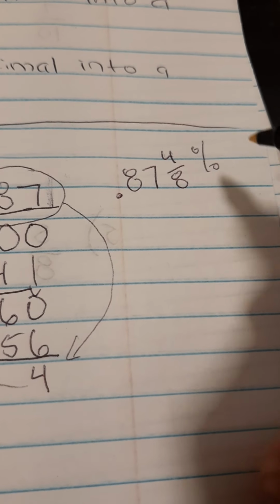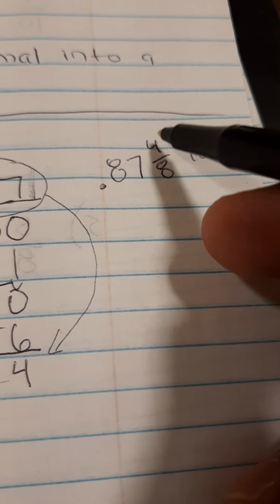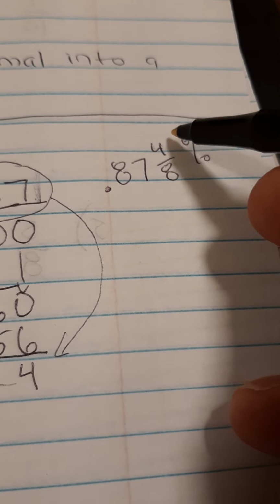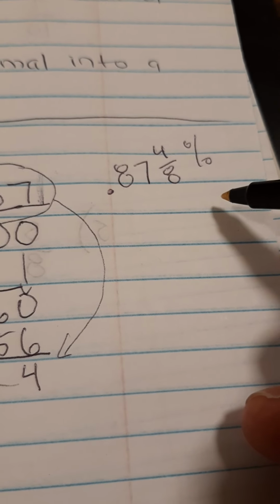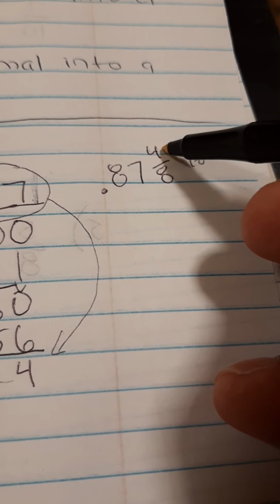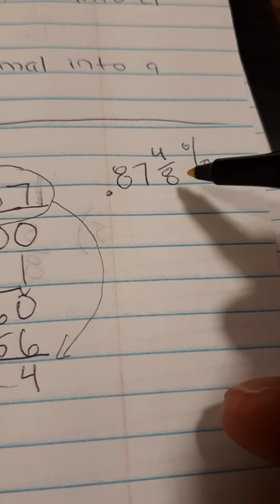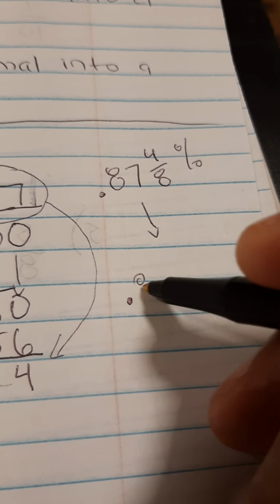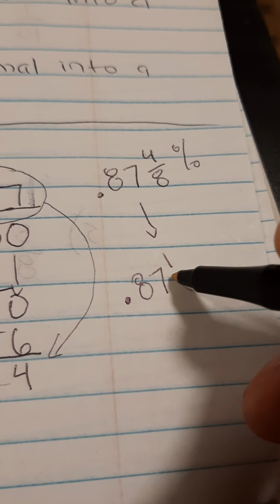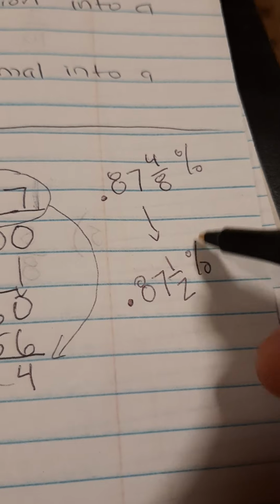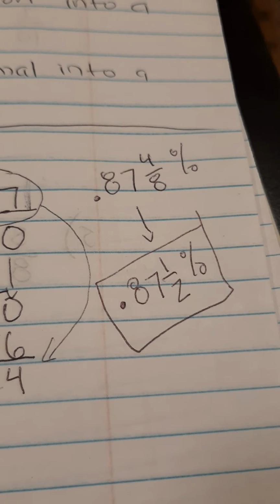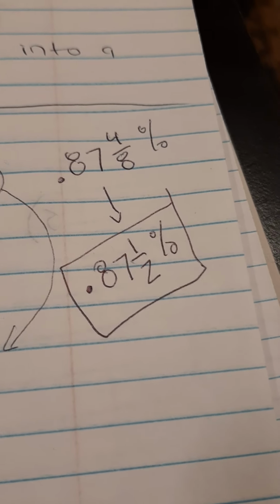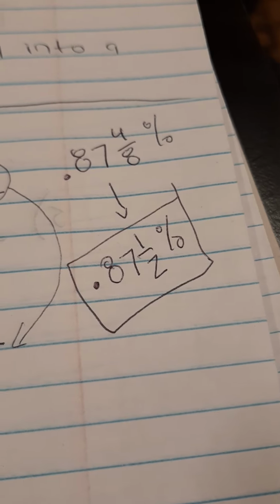Here's the problem. We need to reduce this 4/8. 4/8 can be reduced to 1/2 because 4 goes into 4 one time, 4 goes into 8 two times. So our real answer is this. 87.5% is our real answer.